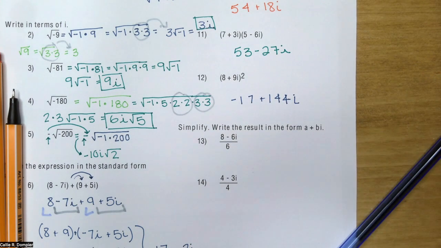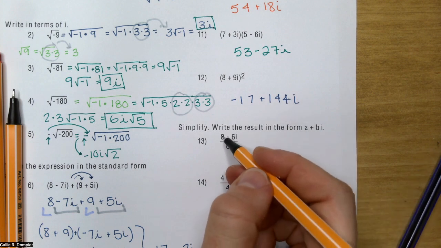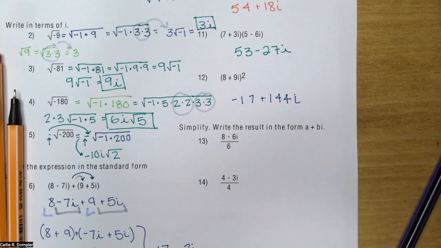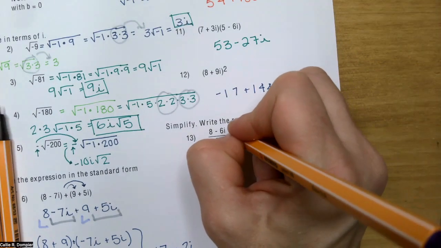Good. All right. Now we are just going to simplify fractions, okay? We have the term 8 minus 6i all divided by 6, okay? What I would do in this case is I would separate this into two fractions.